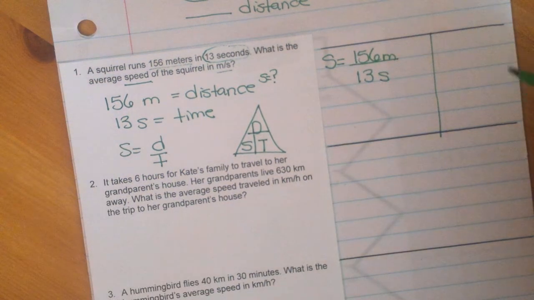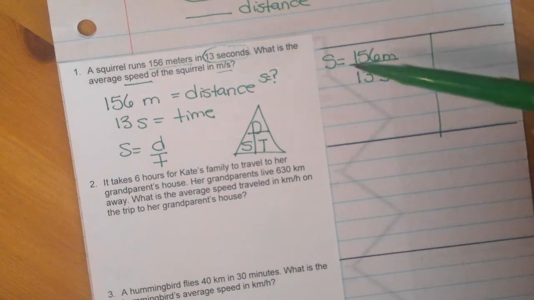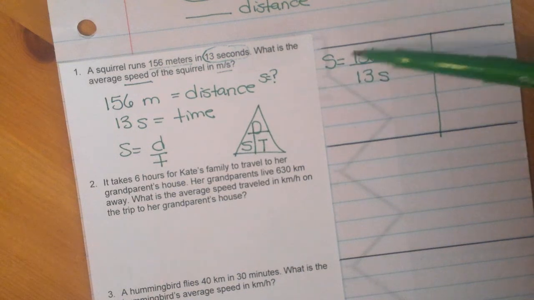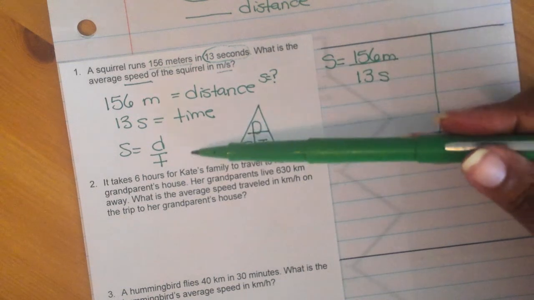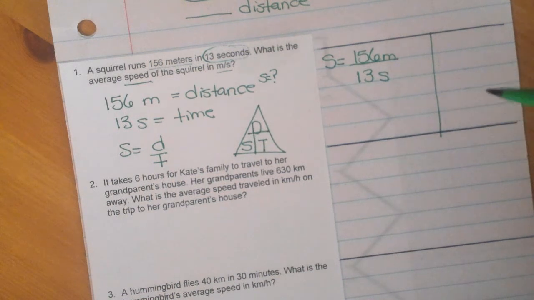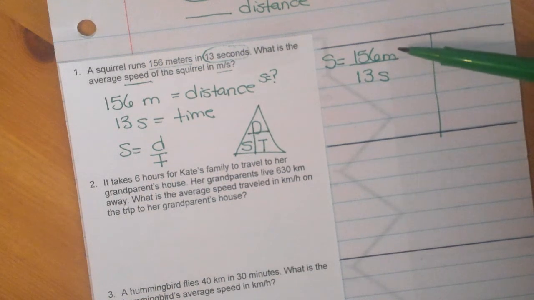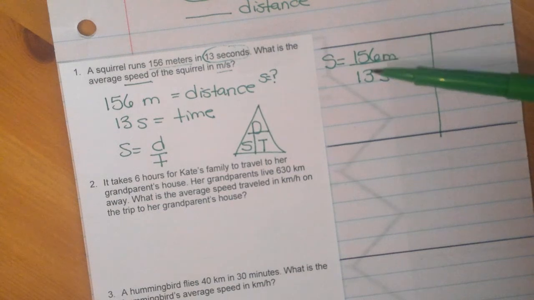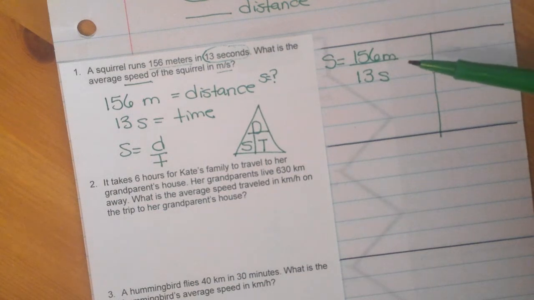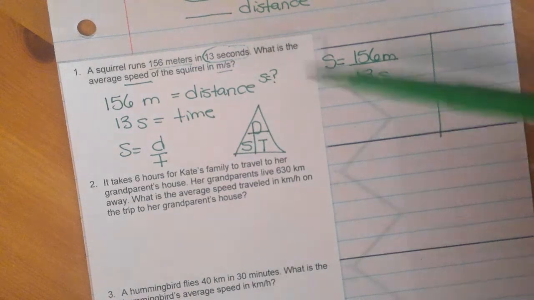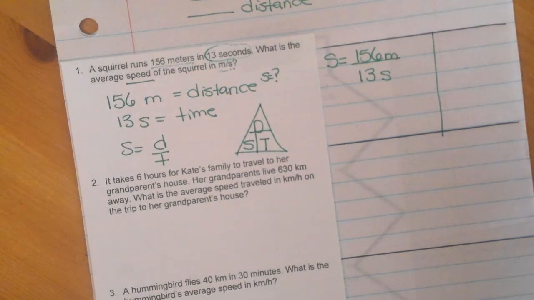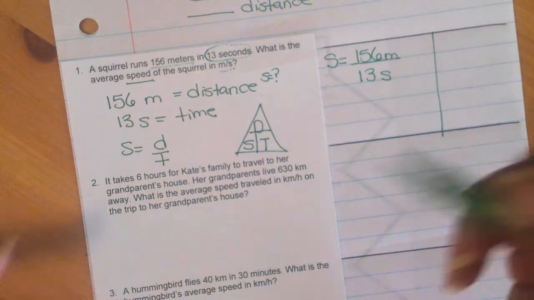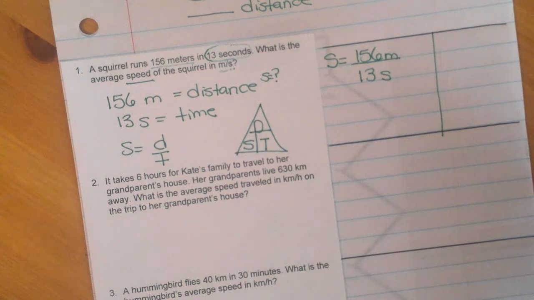Okay, I want to stop there and tell you that it's always a good idea, when you are putting your information into your formula, so this is your formula and you plug in your numbers, just kind of like you do in math, to include your units. Whenever you are calculating speed, you need to write in your units, whether it's going to be meters per second, which is what they ask for, or miles per hour. And we talked about units a little bit. They always will give you the units in the question, so it's always a good idea to write that out.